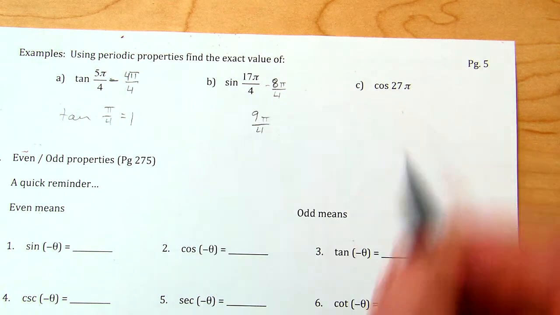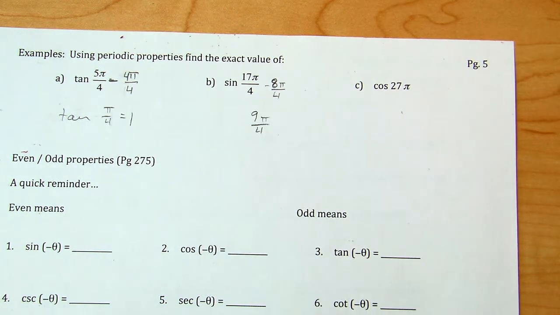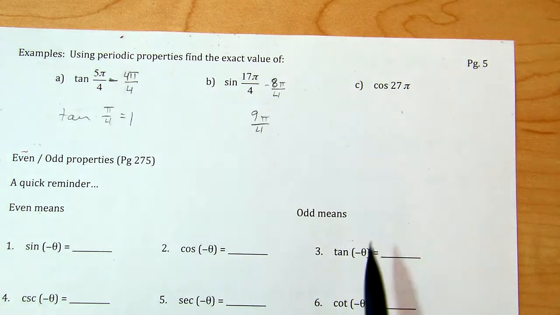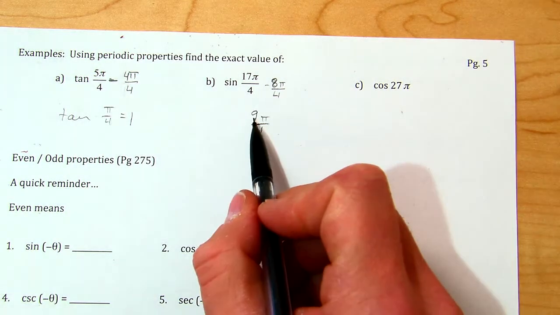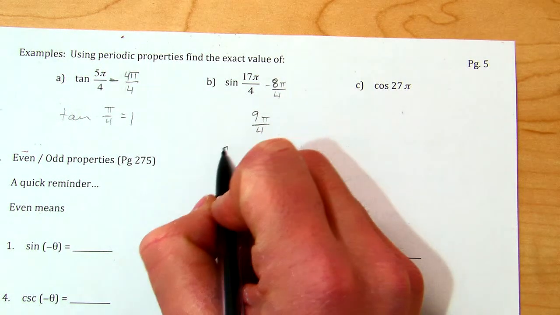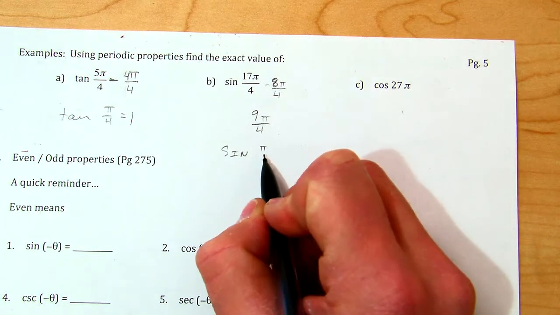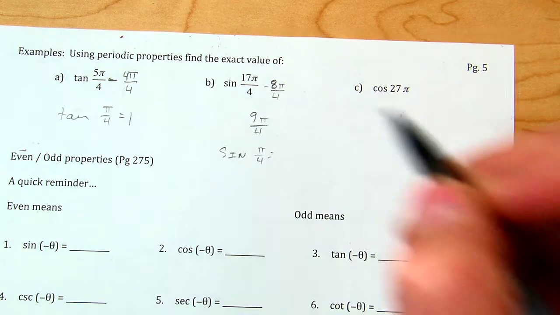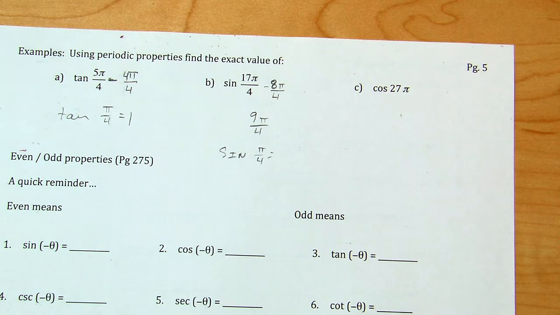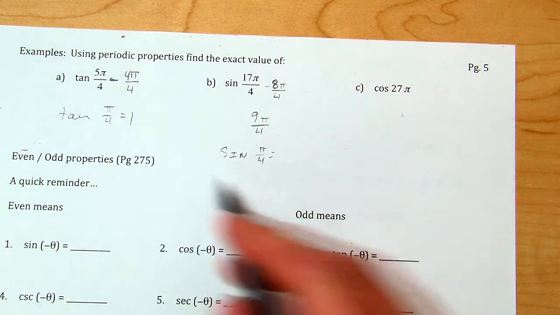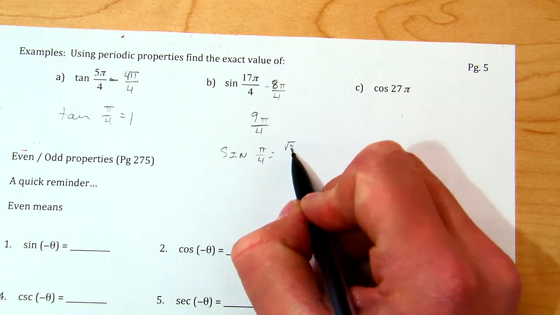Or if I want to subtract another 2 pi, I could subtract another 8 pi fourths and get pi fourths, so sine of pi over 4. Once again, pi over 4, we know, is a 45-degree angle. If I look at that, the sine of a 45 is going to be square root 2 over 2.